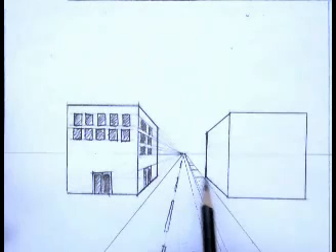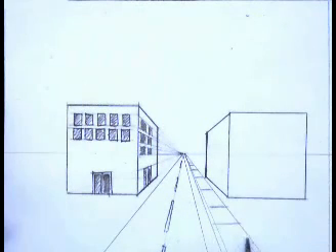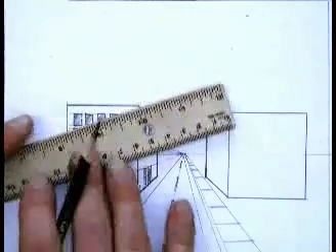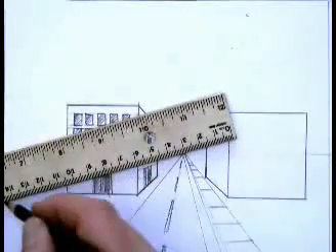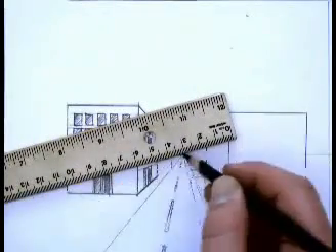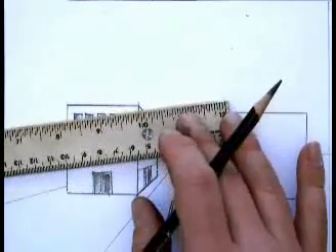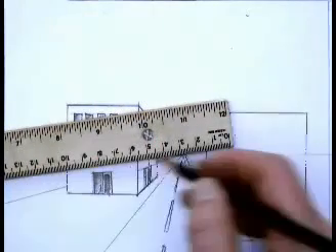Now I'm going to draw horizontal lines to indicate the cracks in the sidewalk. Now we have a sidewalk. Maybe we want to put a fence in here. So I'm going to put a fence over behind the original building that we drew, and I'm going to make these lines go to the original vanishing point, the only vanishing point in one-point perspective.